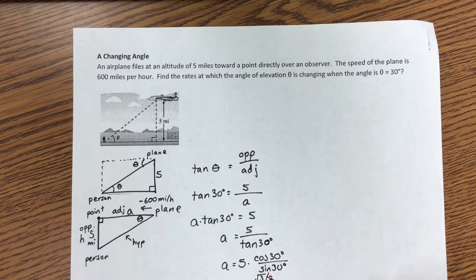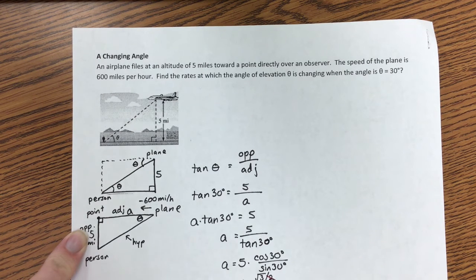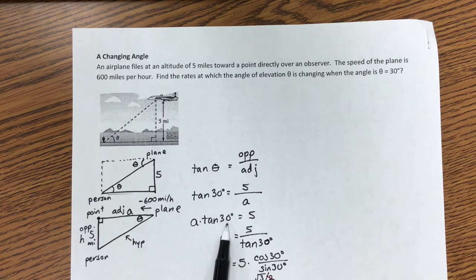Hey, that's not so bad. Oh my gosh, if this is a 30, 60, 90 triangle, guys, this is 5, this is 5 root 3, and then this is 5 times 2, which is 10. Wow, we could have used special right triangles to find that as well. I feel silly. All right, so at this point in time, A is 5 root 3, and theta is 30 degrees.